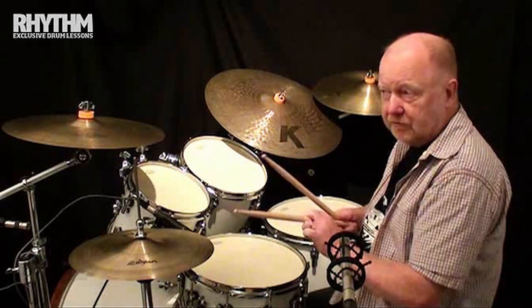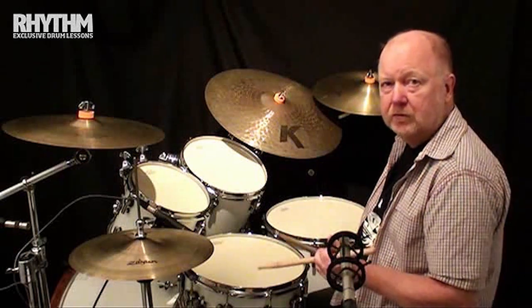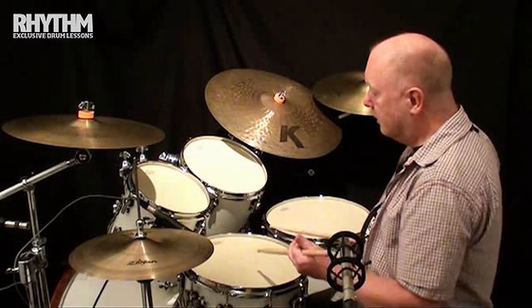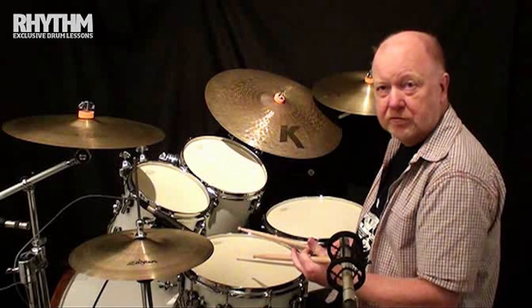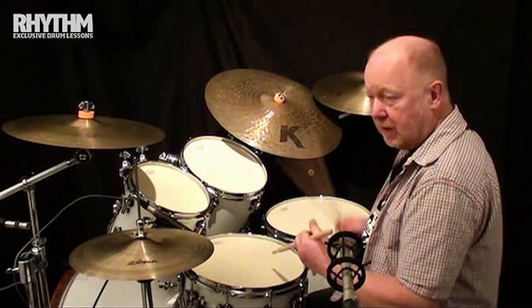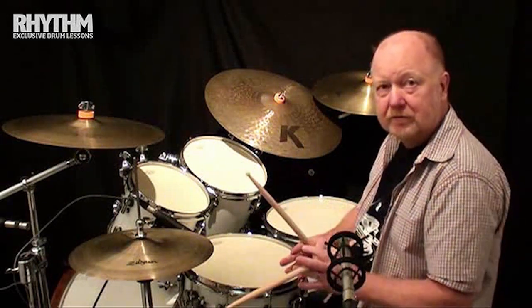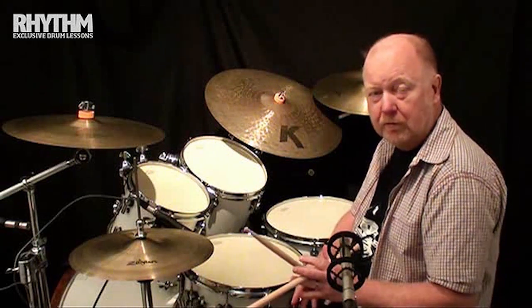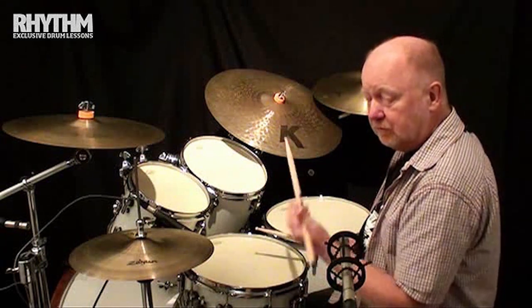So I'm going to take a bar of 16ths, 1 E and a 2 E and a 3 E and a 4 E and subdivide them into groups of 3, 1 E and a 2 E and a 3 E, and the last 4 notes will be a group of 4. So I'm going 3, 3, 3, 3, 4.